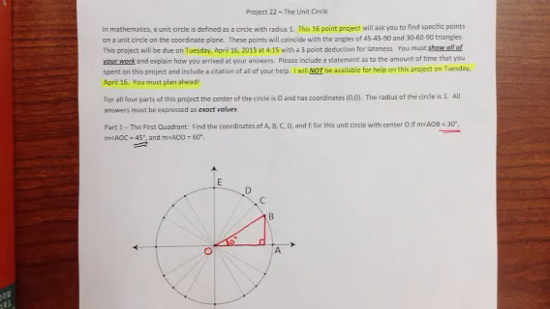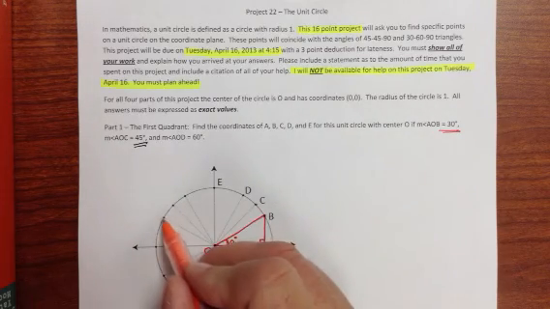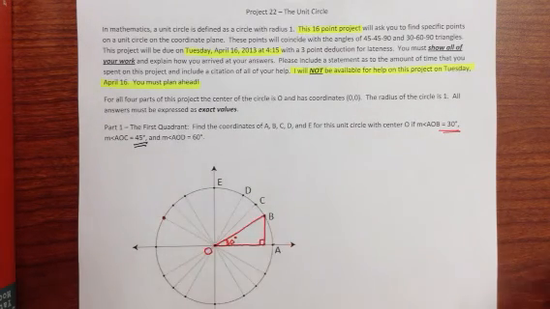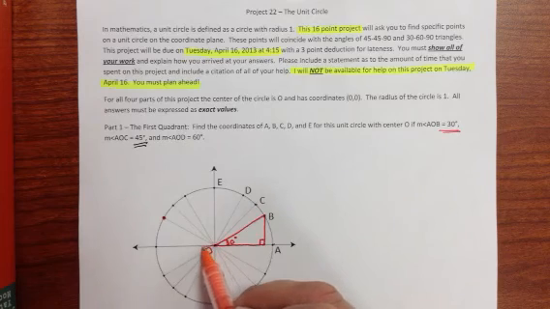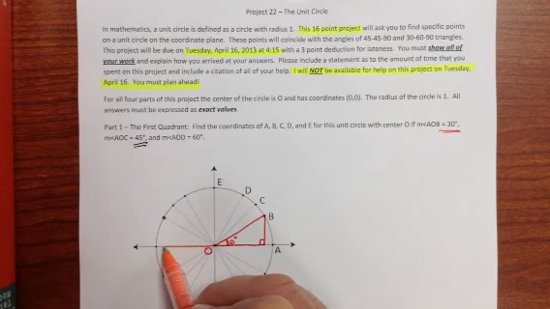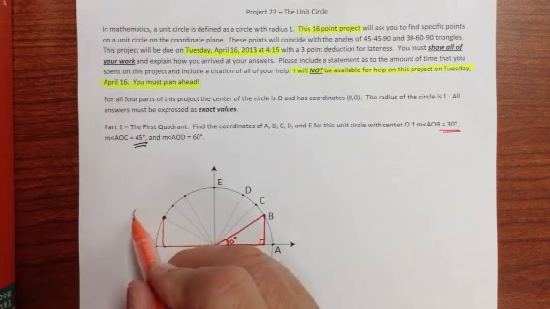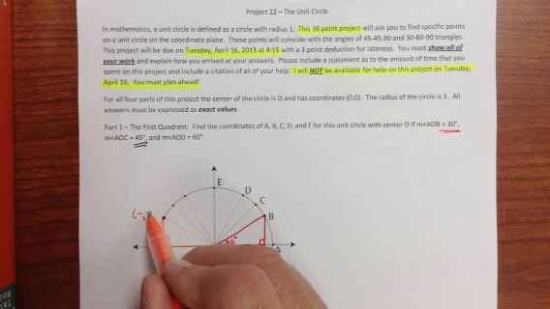Remember, when you're on the project, you got to remember what quadrant you're in. So if I'm going to find this point right here, I have to go over negative some quantity and then up. So it's going to be negative and positive.